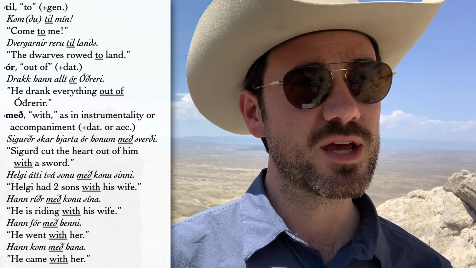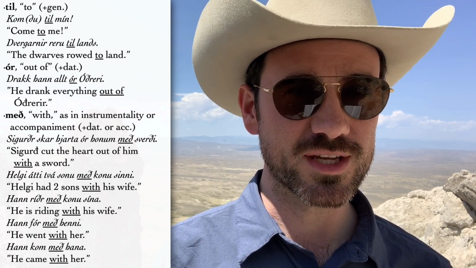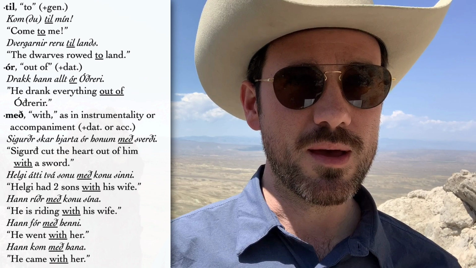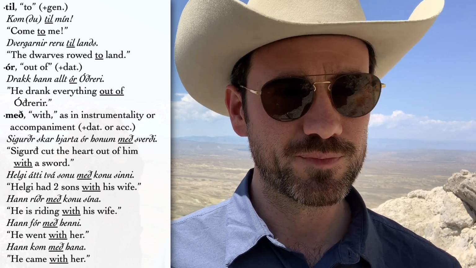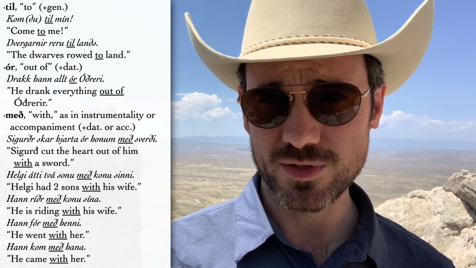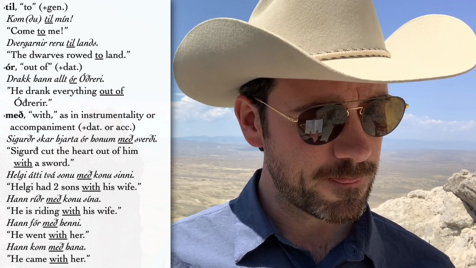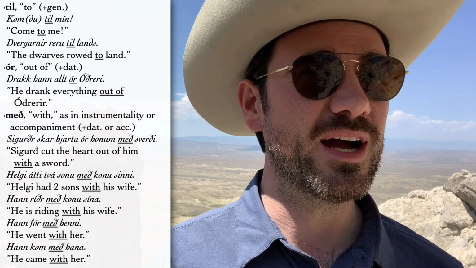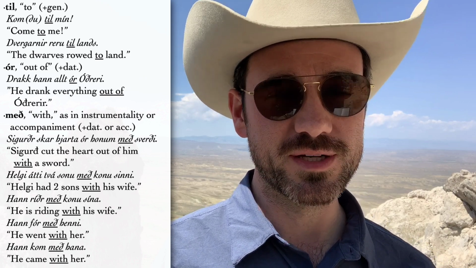Now, með has a variety of uses, just like in English. You can strike someone með sverði, with a sword, or you can travel með konu, with a woman. Með has both those accompanying senses and also those instrumental senses. I have never noticed a strong pattern in whether it is followed by a dative or an accusative.